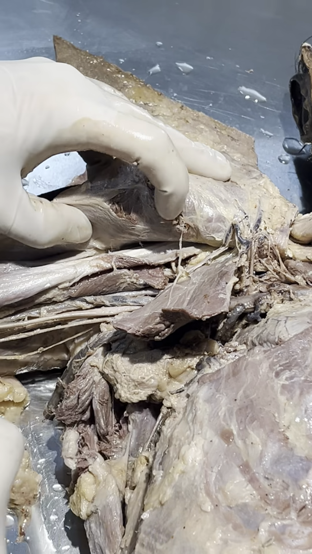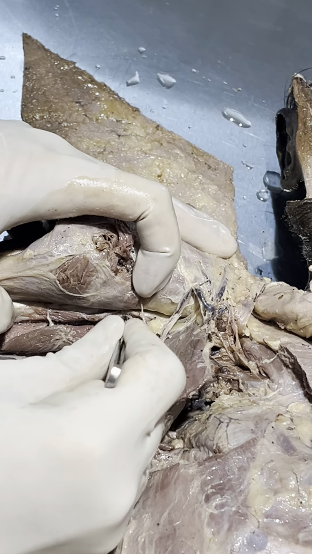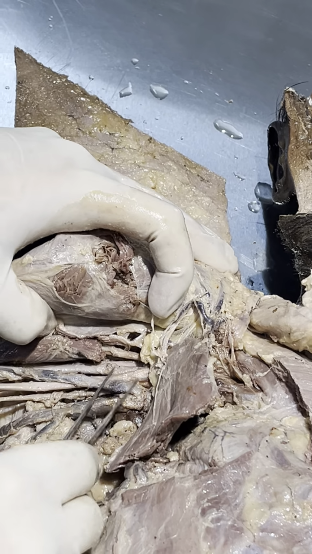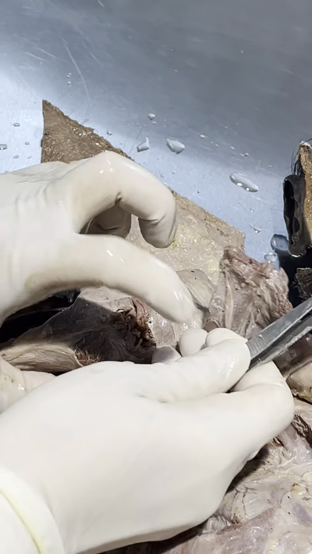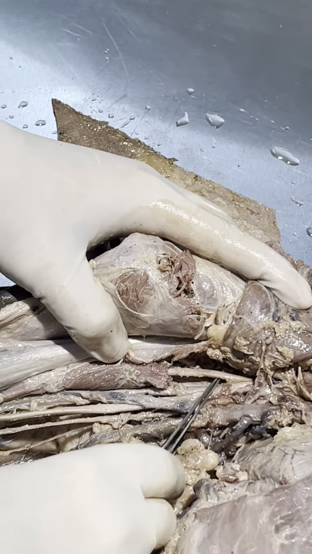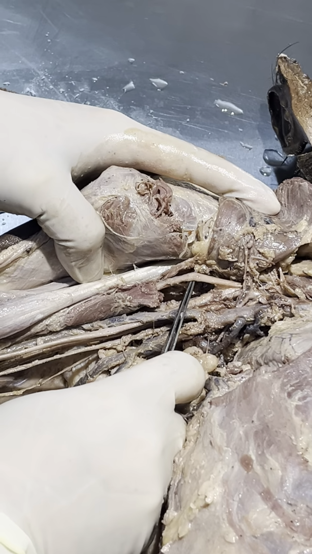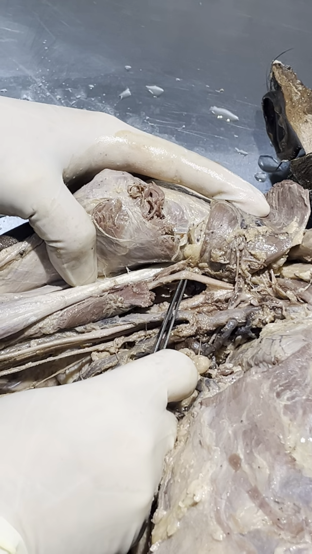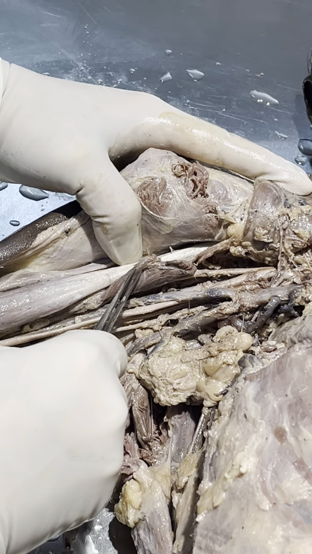The second branch of the lateral cord is the musculocutaneous nerve. You can see here, this is the musculocutaneous nerve. It is a very thick nerve. This musculocutaneous nerve can be identified by the fact that it pierces the coracobrachialis muscle. So this is the coracobrachialis muscle, you can see here.